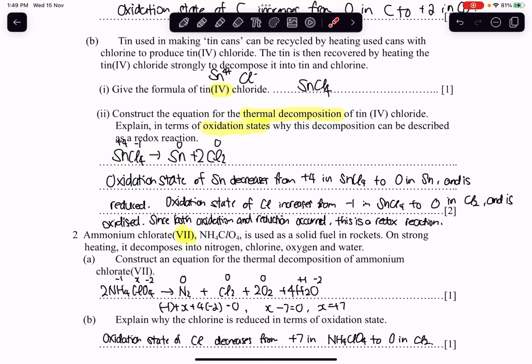Okay, so next they ask, in terms of oxidation state, why this decomposition can be described as a redox. To describe something as a redox, you need to show that both oxidation and reduction are taking place at the same time. So you need oxidation plus reduction. How do we show this? You just calculate the oxidation state of every element involved. So Sn is +4 because it's tin 4, Cl is -1. Oxidation state of tin in the metal itself is 0 because it's an element, as well as 0 in Cl2 because it's also an element. So you notice that it's +4 to 0 for tin, -1 to 0 for chlorine.